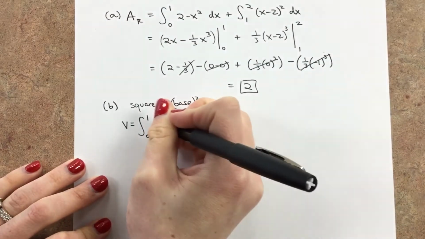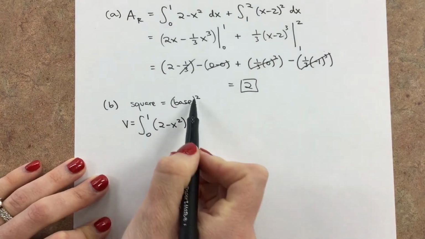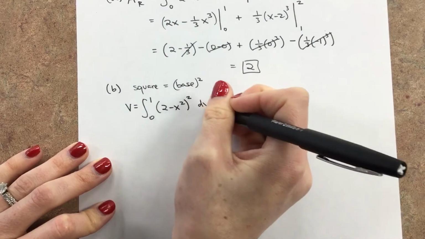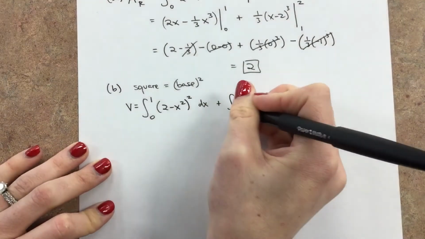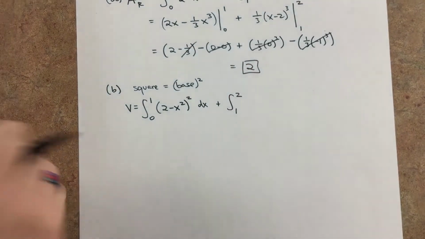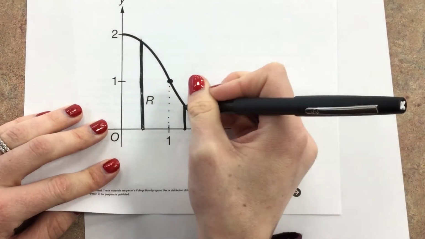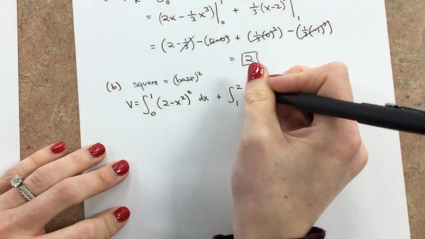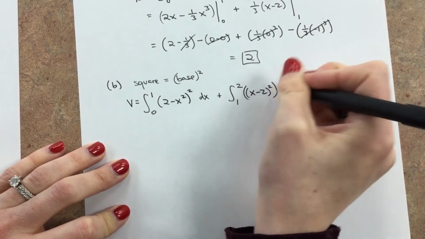So my base is 2 minus x squared. And because I'm supposed to be integrating an area formula, I take that base and I square it. All right, so that gives me the first portion, plus, and then I repeat that for the second piece. So now I go from 1 to 2. This base is from this end to this end, which is x minus 2 squared to 0. So x minus 2 squared, and then I take that and square it.